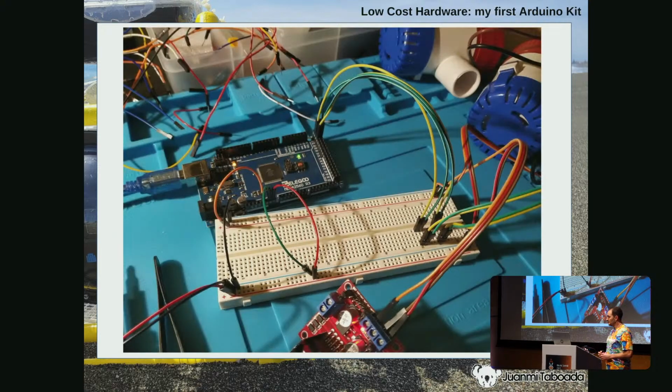Also, I decided to go with low-cost hardware, my first Arduino kit. I knew electricity because of the university, but I didn't have deep knowledge. I never had the chance to practice with it. So I bought my Arduino kit and I said, okay, this is done. It's going to be so easy. There are so many experiments. It has to be quite simple to make a submarine with this.